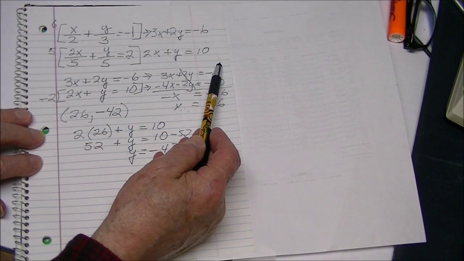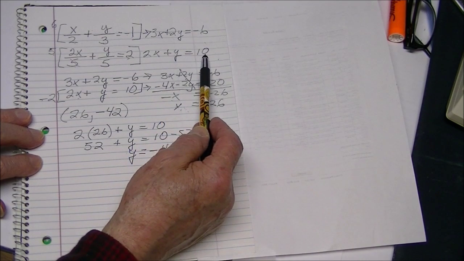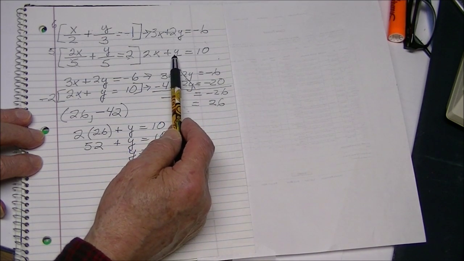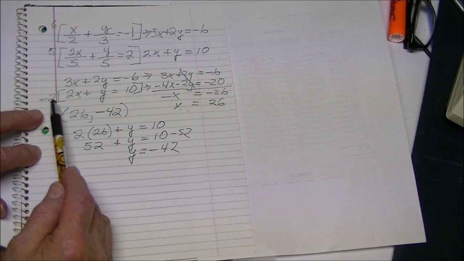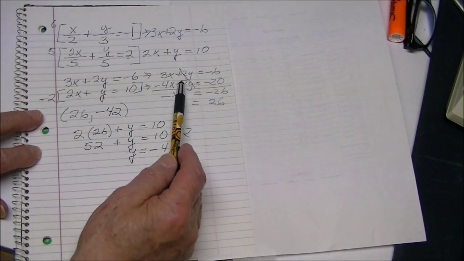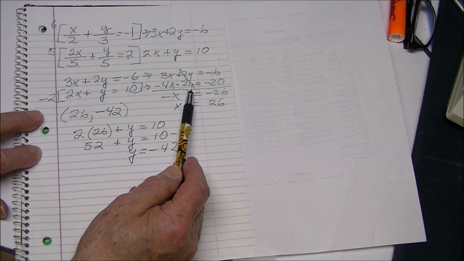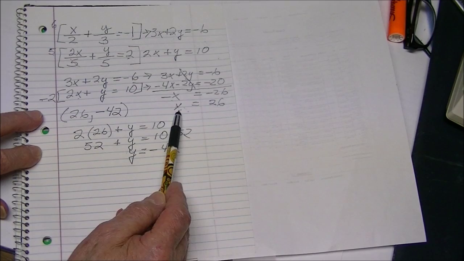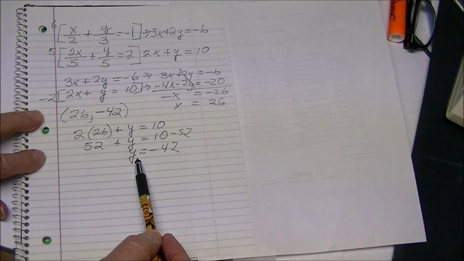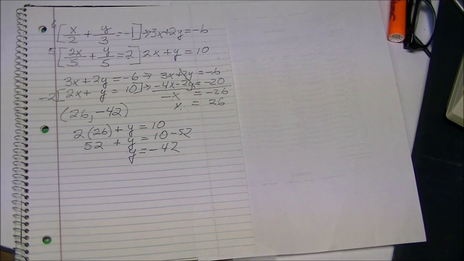I made them bigger by multiplying every term by 6, every term by 5. They don't have fractions. Then I modified this second equation so that this term would cancel out by multiplying it by a negative 2. Then I got the terms that would cancel out, and I solved for x, a positive x, and then for a y. Okay, hopefully this is helpful.